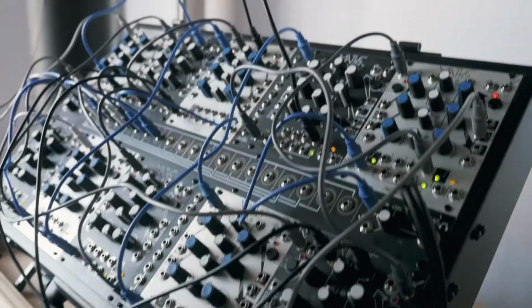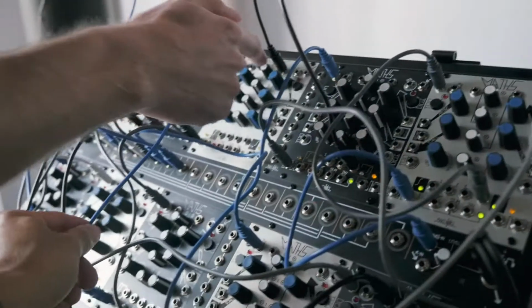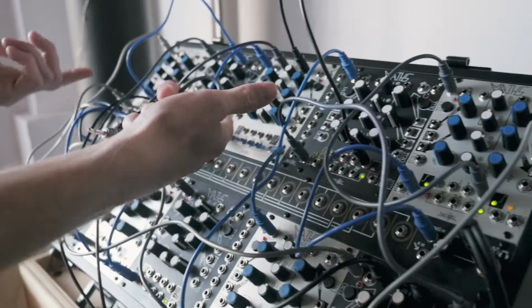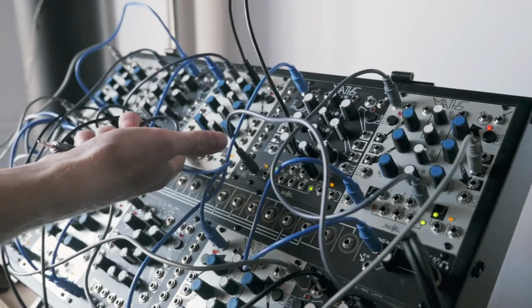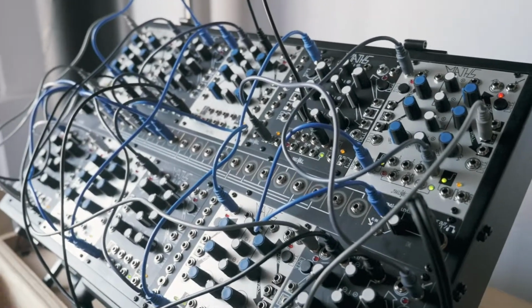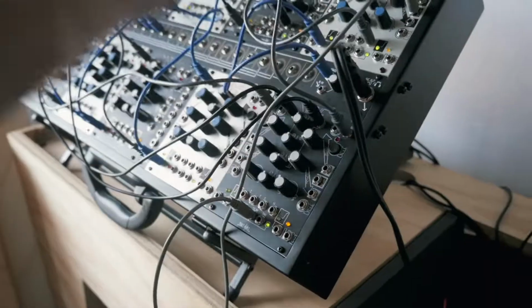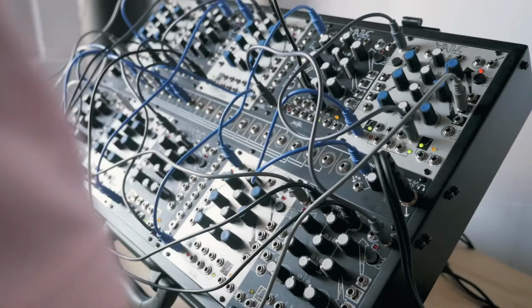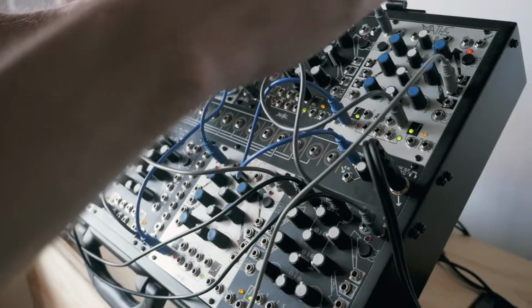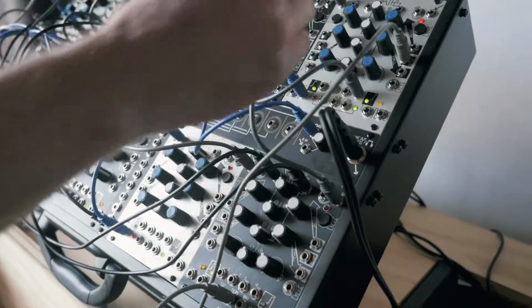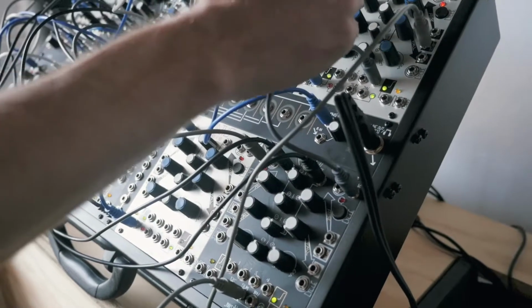And that first one's at 0 because we have the gate coming in from the end of Rise, so we don't need the clock function right there. Exactly. So then we take this output. This is our mixed envelope, and we patch it here.